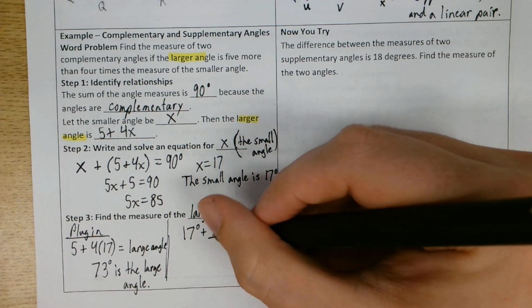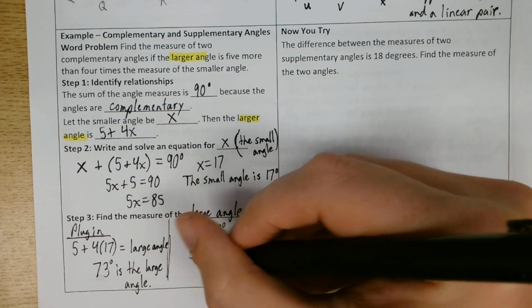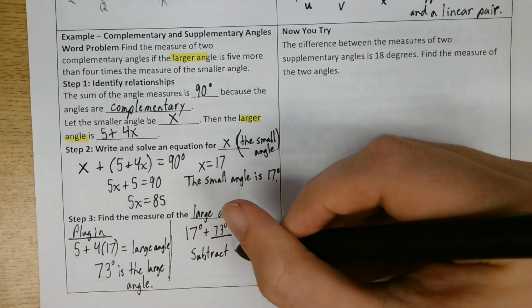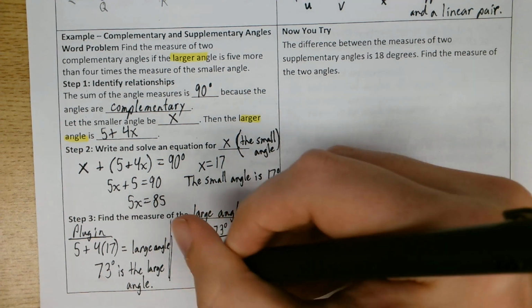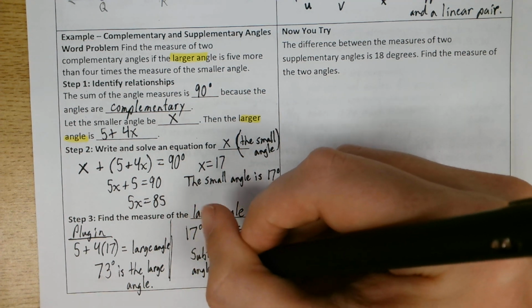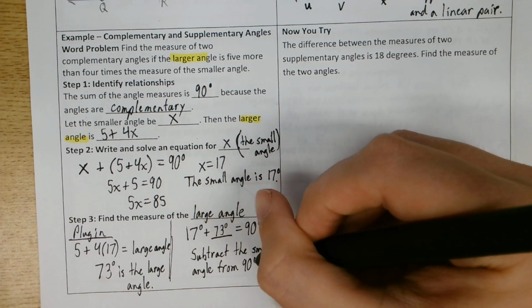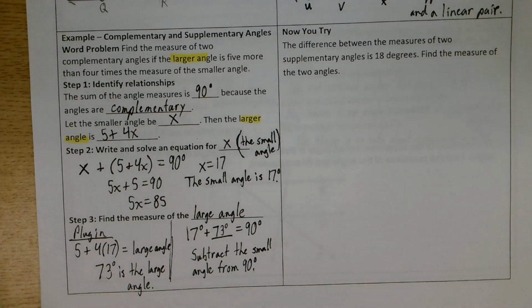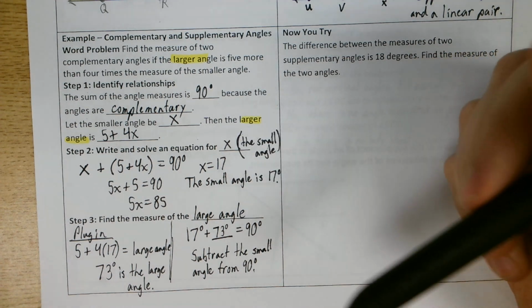We find that we have to have 73 degrees here. You could subtract the small angle from 90 degrees to find your second answer. We need two angles, we need two measures.